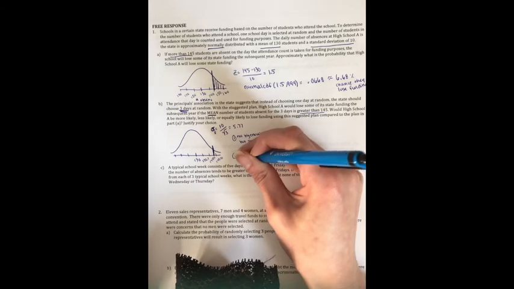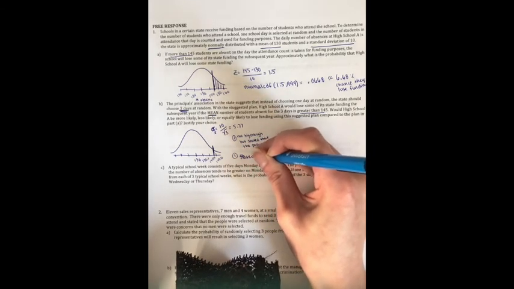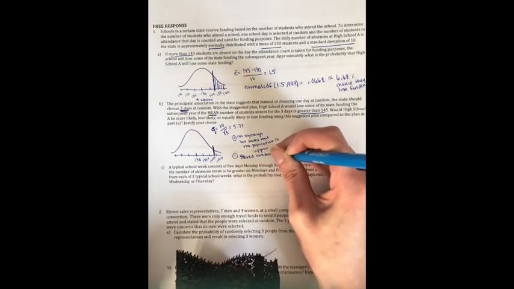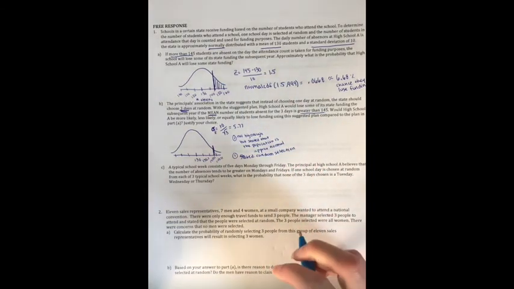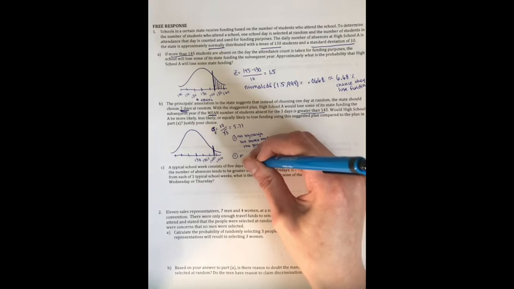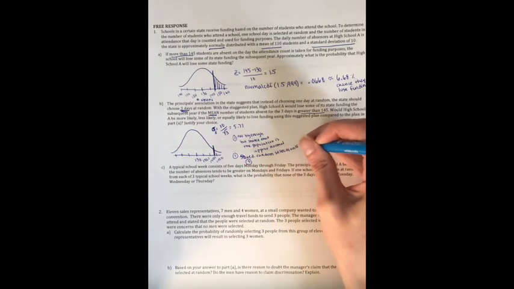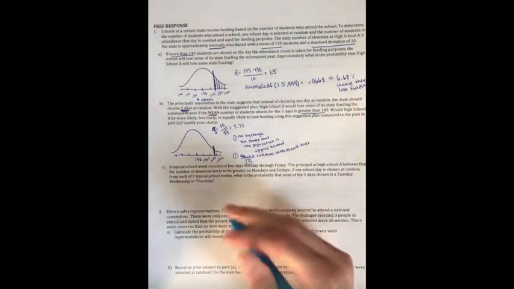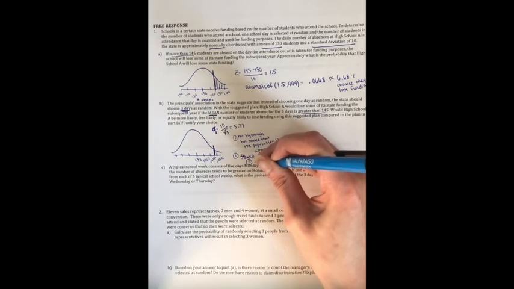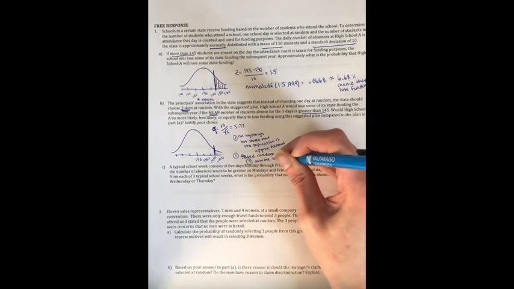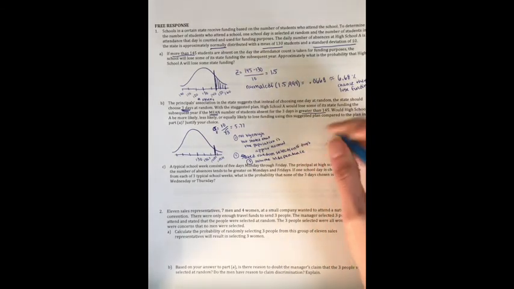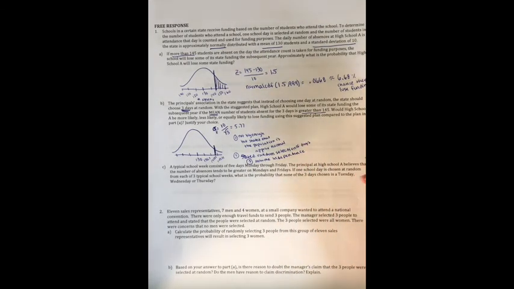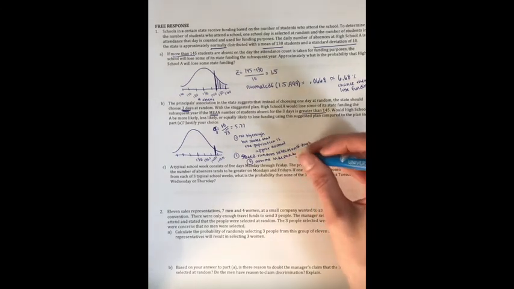So stated random selection of days. And then we can assume independence, especially because 3 is less than 10% of all the days in a given year.